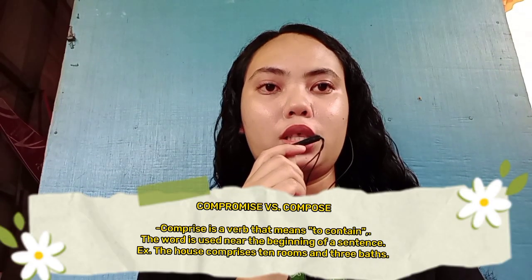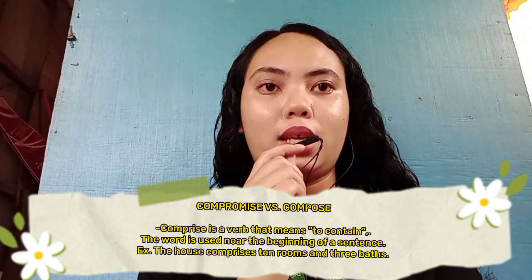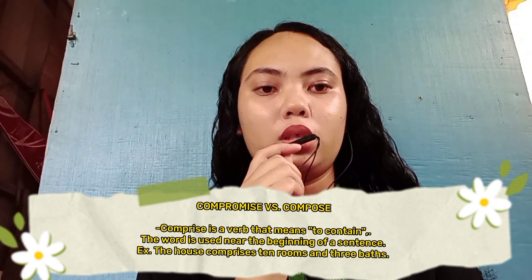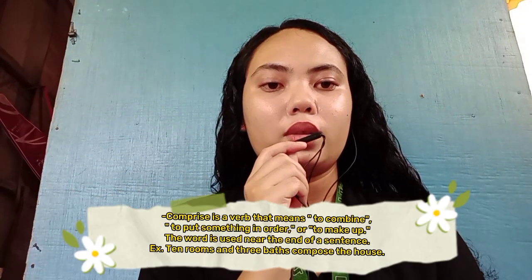Comprise is a verb that means to contain. The word is used near the beginning of a sentence. For example, the house comprises ten rooms and 3 baths.